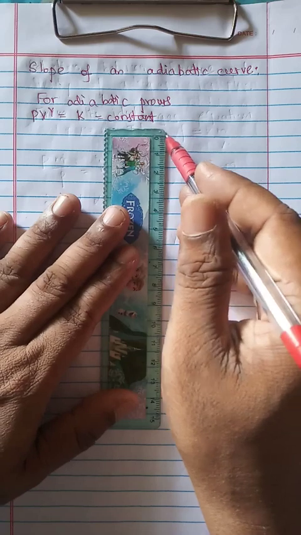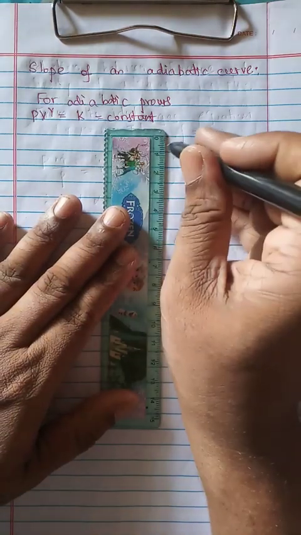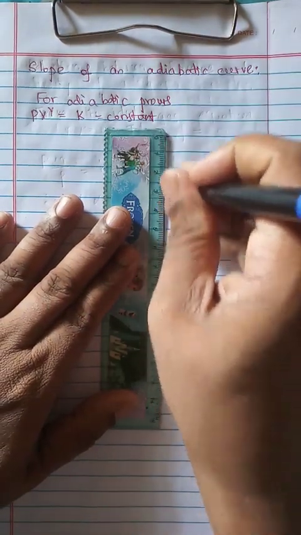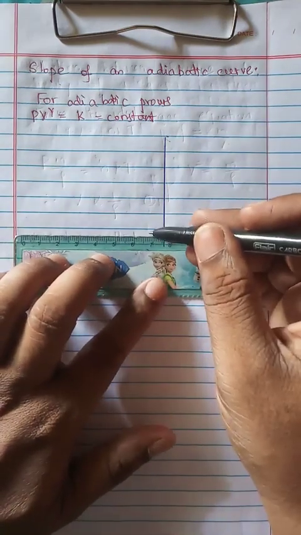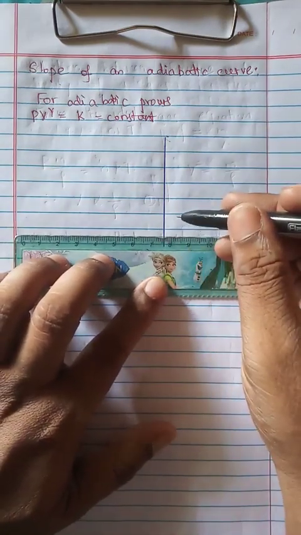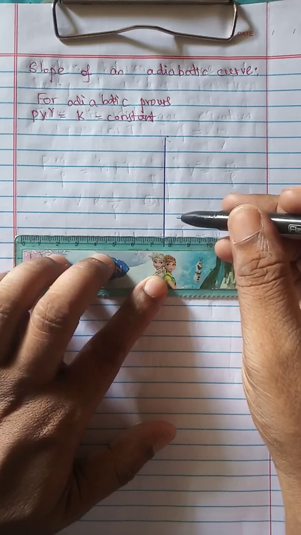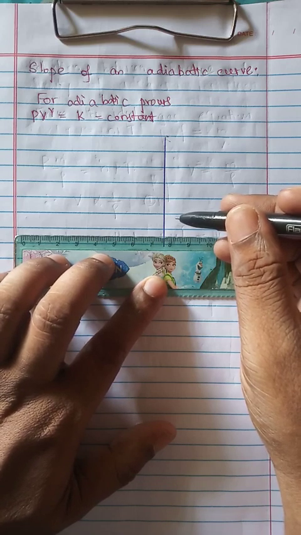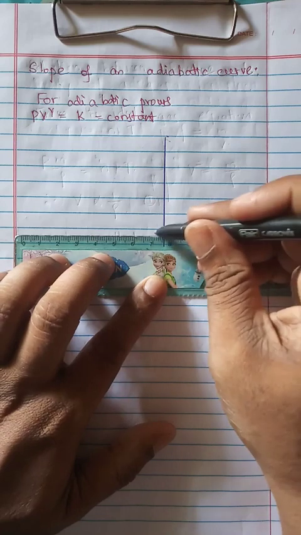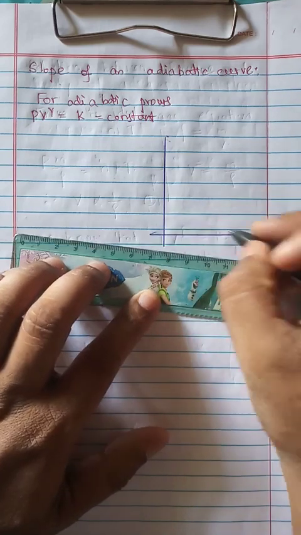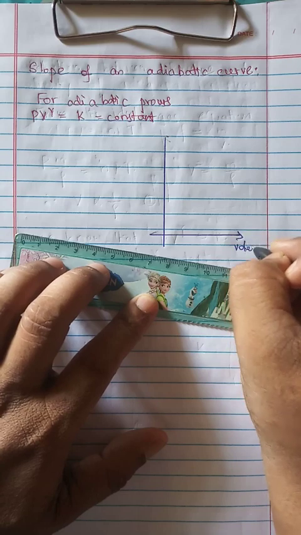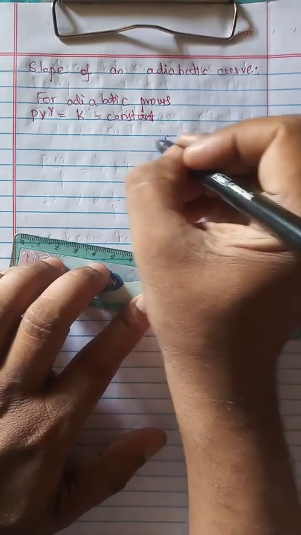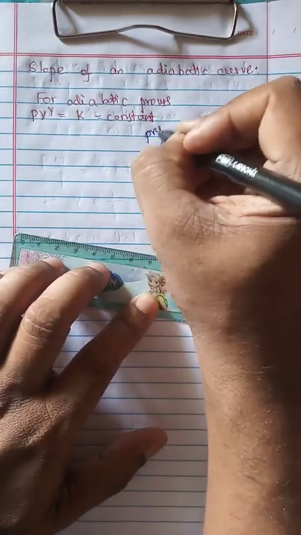We will plot a graph by taking volume along the x-axis, and along the y-axis we will take the pressure.